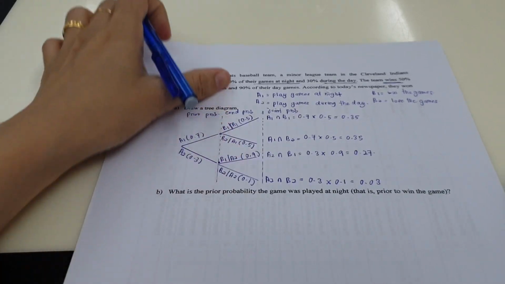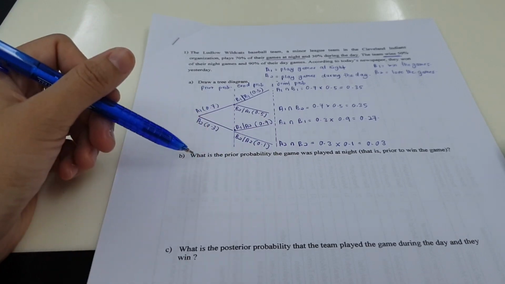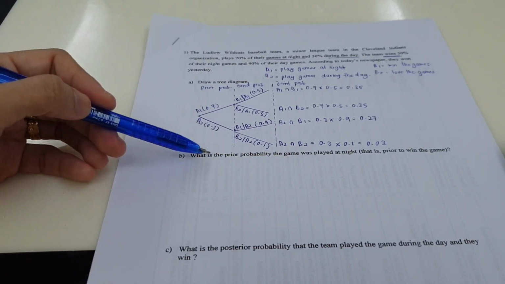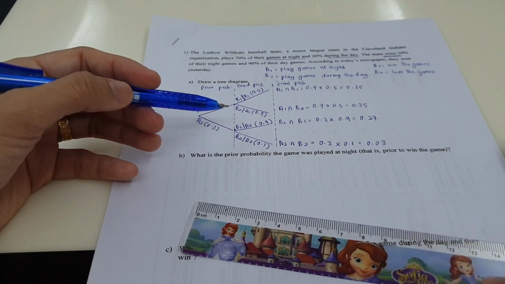So let's proceed with question B. This is a very simple question. What is the prior probability the game was played at night?